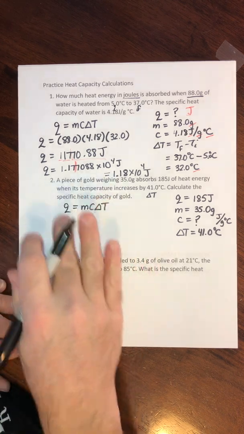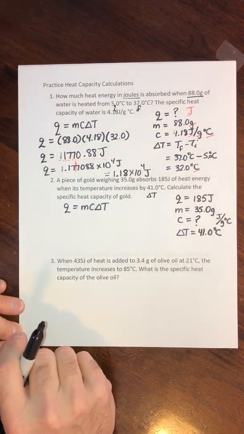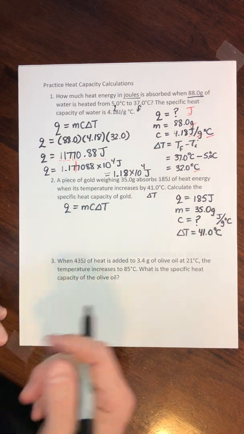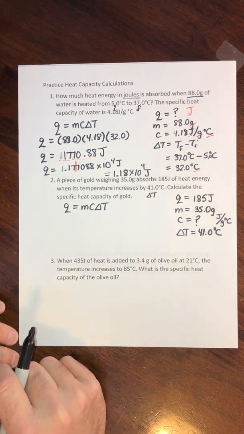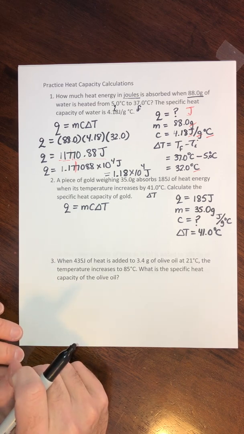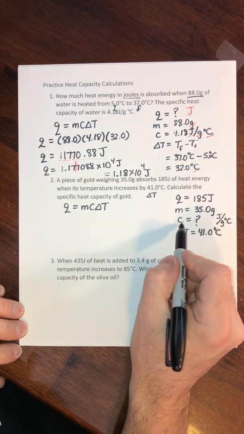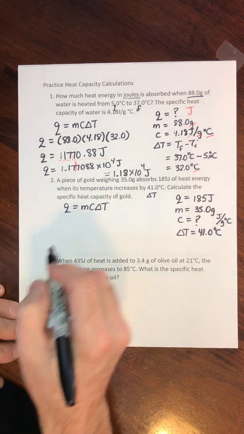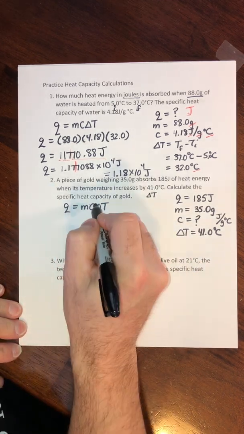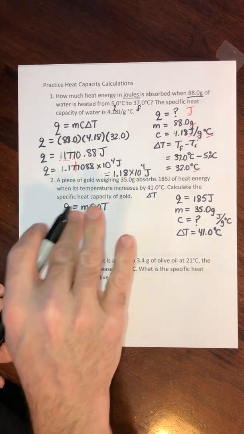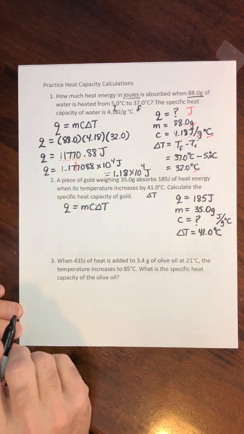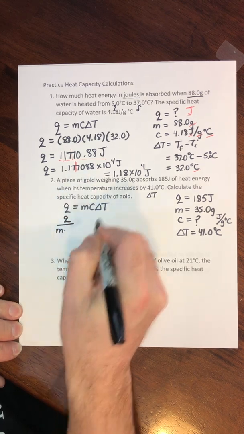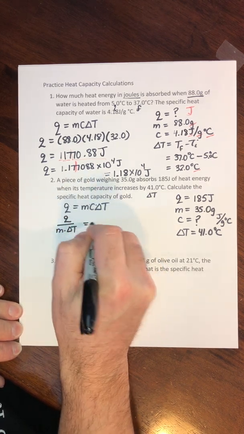Now this problem will require a little bit of rearrangement. You can either put your numbers in first and rearrange it, or you can rearrange it first and then put your numbers in. Let's say that we want to rearrange first. So if I'm going to solve for C, I need to move everything else to the other side. So if the M is multiplied and the delta T is multiplied, when I move them to the other side, they move through division. So this will be Q divided by M divided by delta T equals my C.